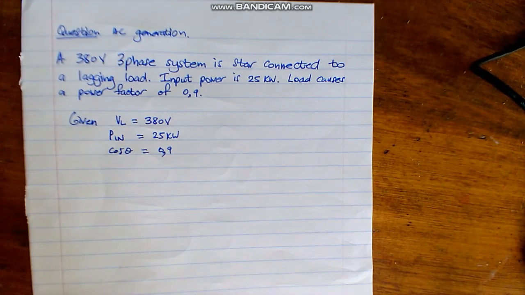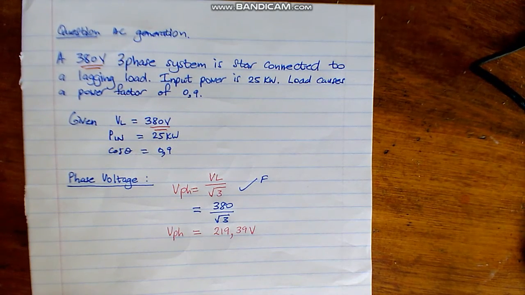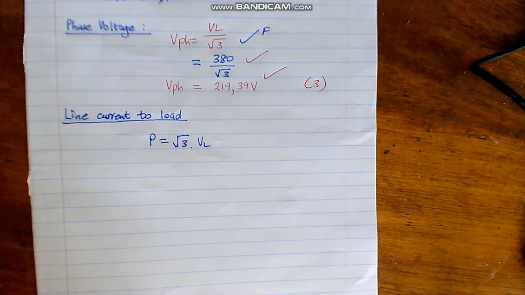The first question is to calculate the phase voltage. So V phase is equal to VL over root 3, 1 mark for the formula. Substitute our value of 380 for the line voltage divided by root 3, and our final answer is 219,37 volts. For a question like that, we'll get 3 marks.